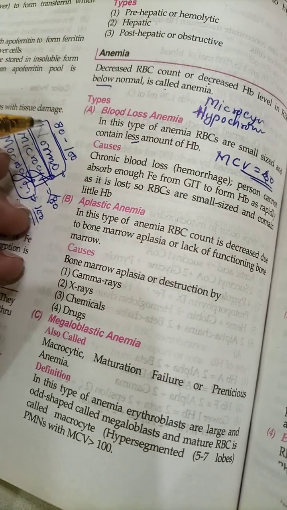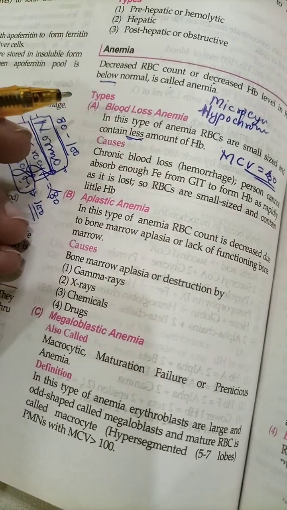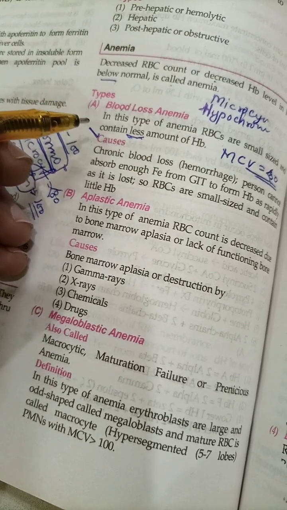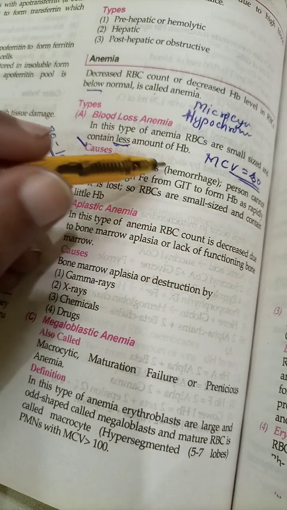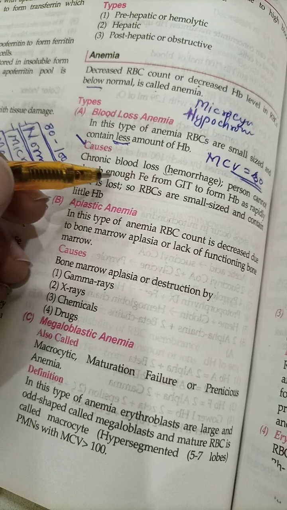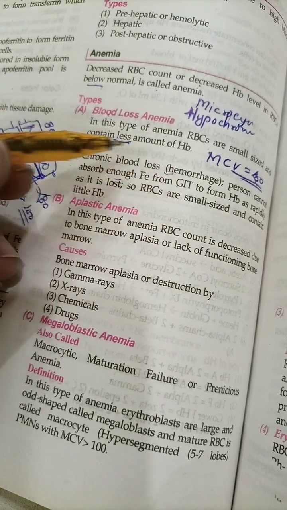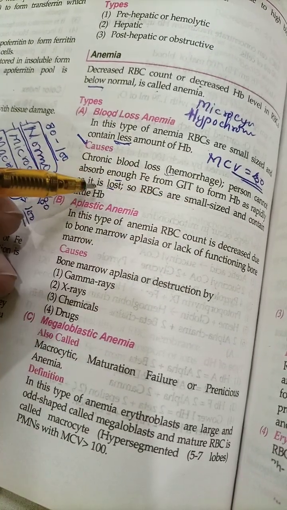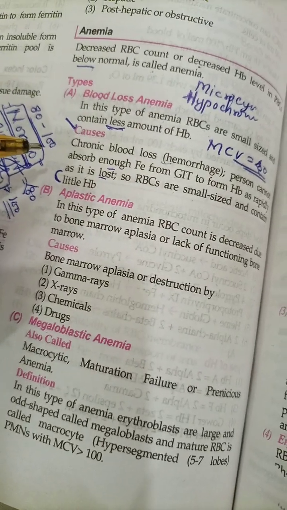So they can become microcytic and hypochromic when hemoglobin is low. Causes are chronic blood loss or chronic diseases that can result in hemorrhage, and the person will not be able to absorb enough iron from the GIT. With any GIT disease, or when hemoglobin is rapidly lost, the patient will have small sized RBCs, and those small sized RBCs contain little hemoglobin.